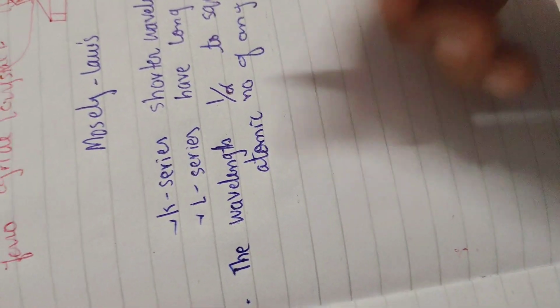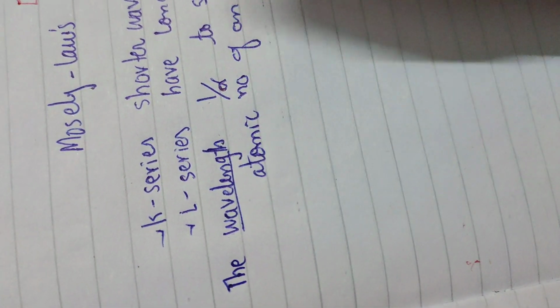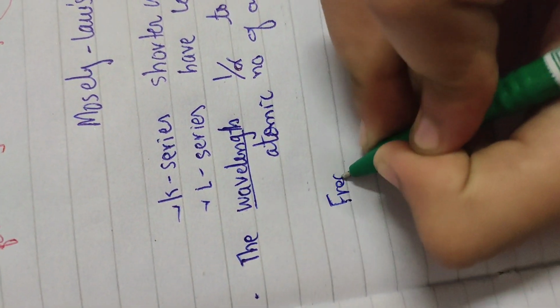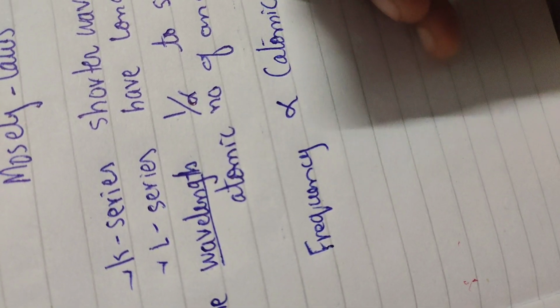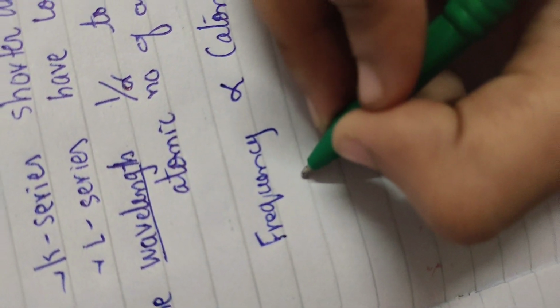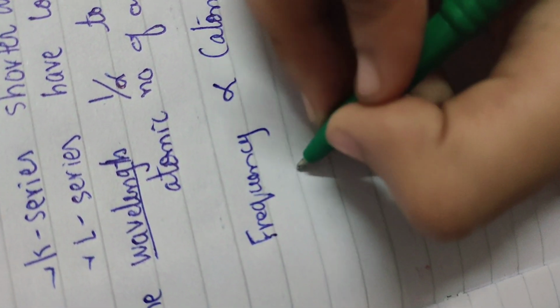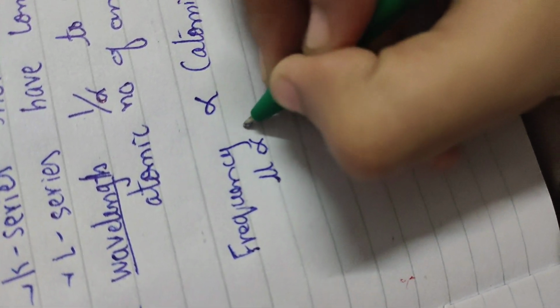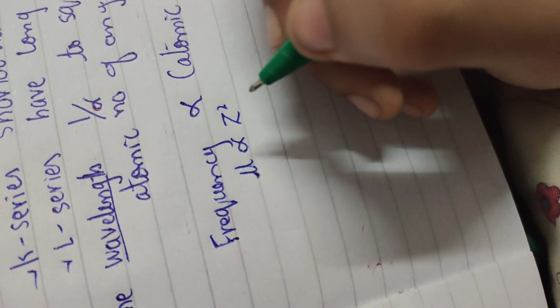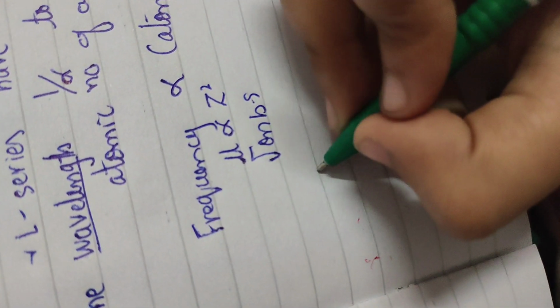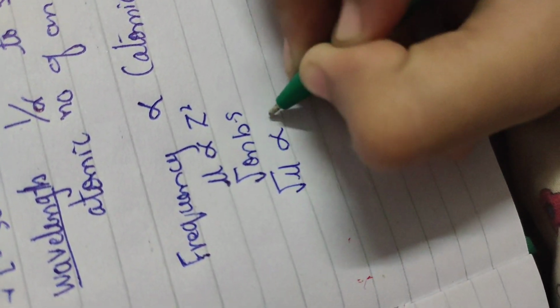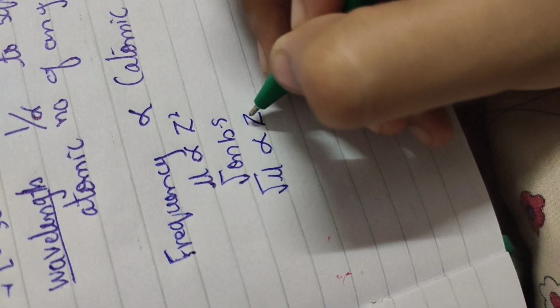He also stated that wavelength is inversely proportional to the atomic number, but frequency is directly proportional to the atomic number. Now we know the frequency, the symbol is mu. Mu is directly proportional to Z square. Now we take the square root on both sides, so root mu remains directly proportional to Z.